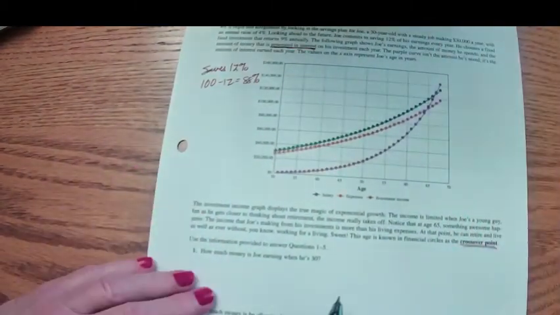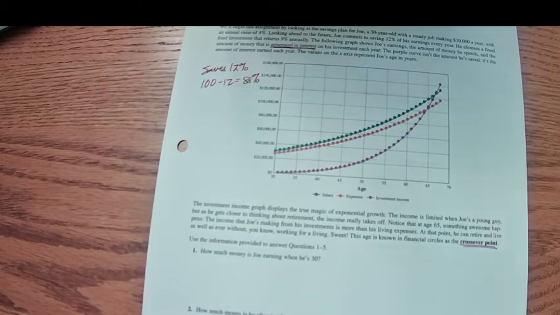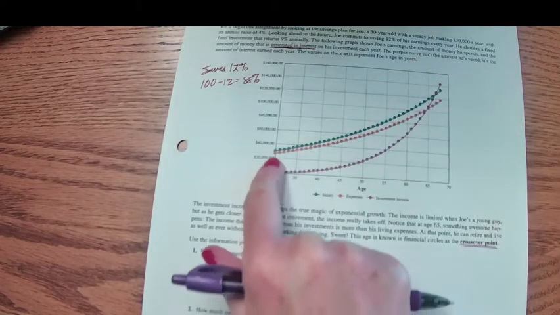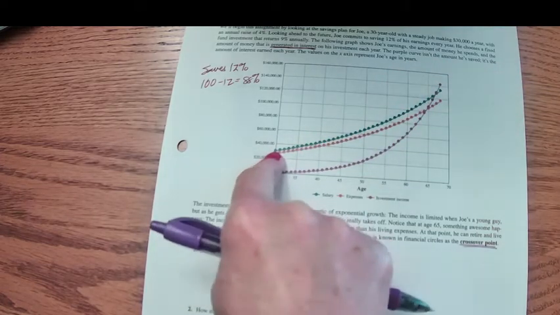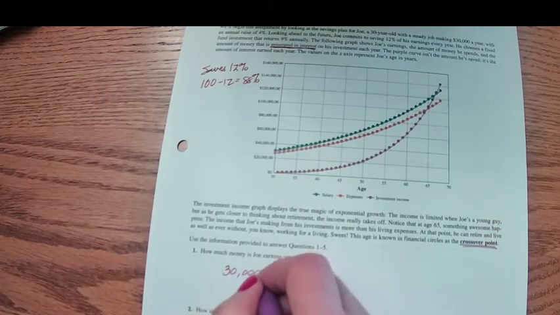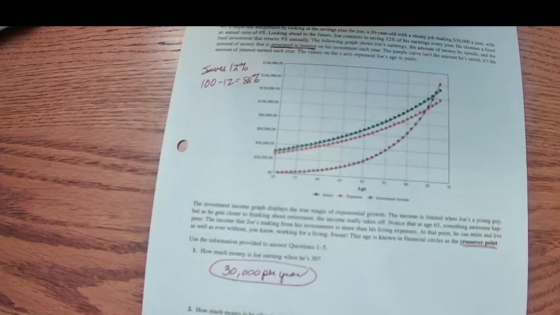All right, so use this information to answer questions 1 through 5. How much money is Joe earning when he's 30? We were told in the problem, he's earning $30,000 a year. I mean, we can see that on the graph also.